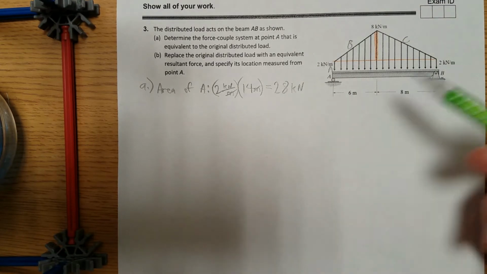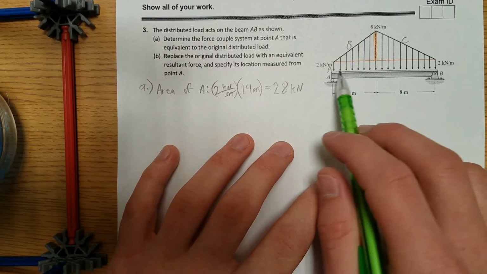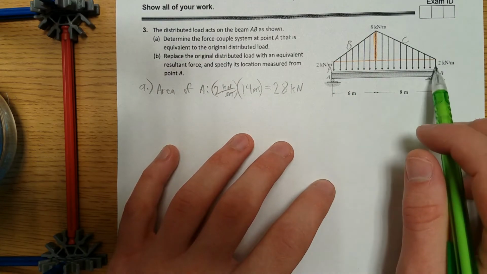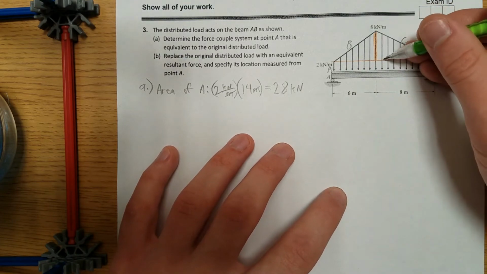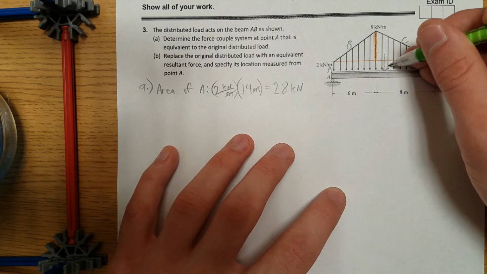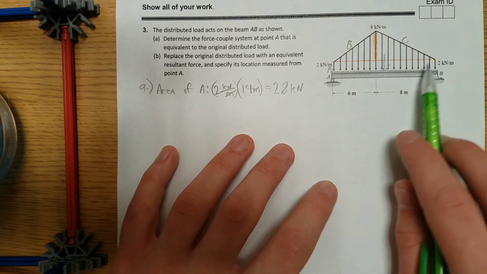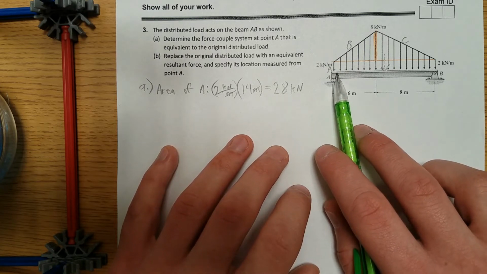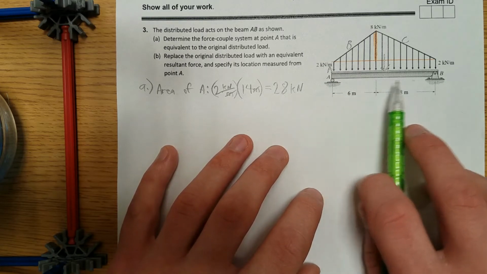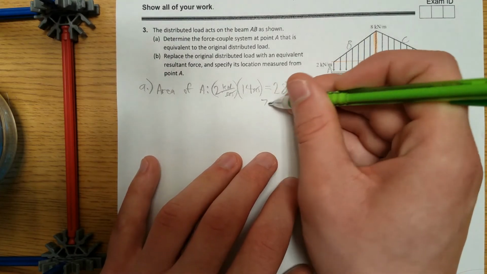Whenever you have rectangular distributed loads, the resultant force, you would always say, is acting kind of in the middle. And this arrow I drew here is just for this one here at the bottom. But it's always in the middle. So if this is 14 here, it would be acting about 7 meters from A. So we'll just go ahead and write that.